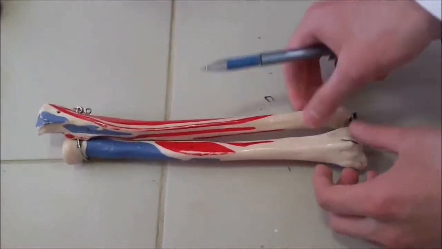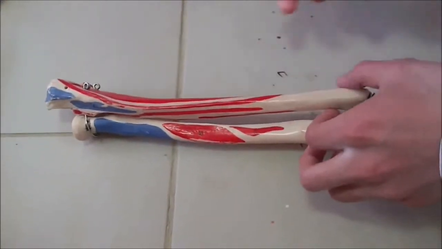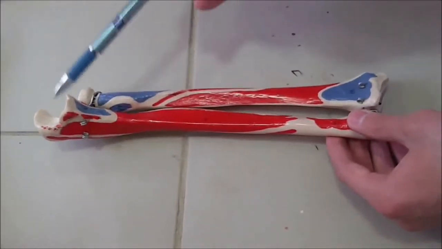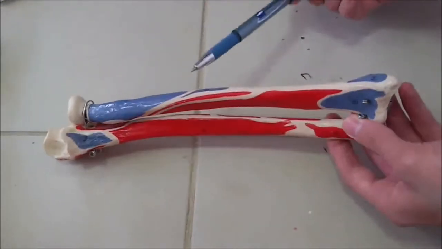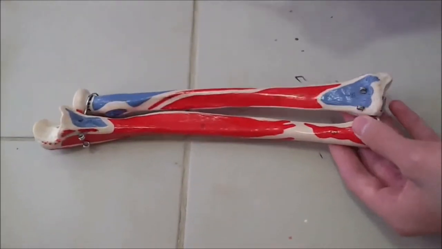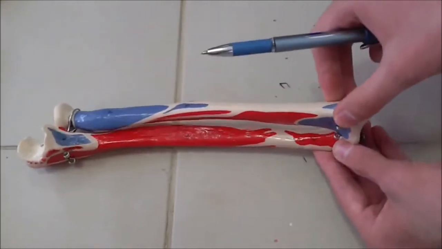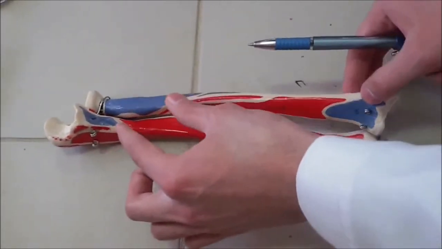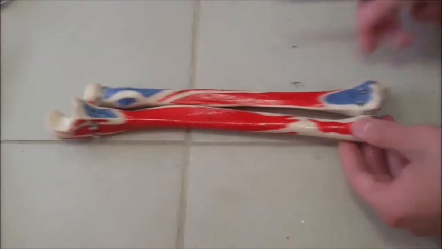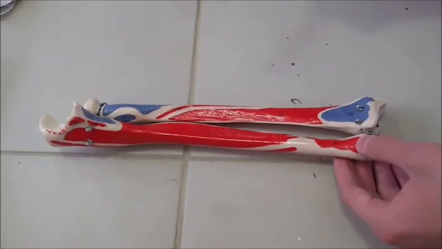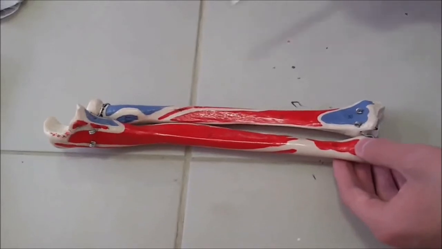However, it's also good to talk about the actions of some of these muscles. So, pronator teres for pronation of the forearm, like this. So when it contracts, it pronates the forearm. And again, flexor pollicis longus for flexion of the thumb.